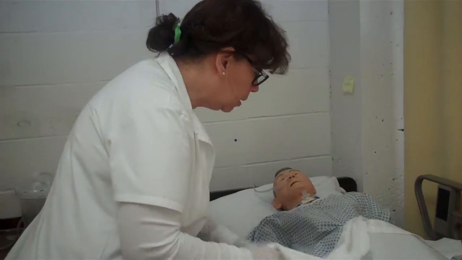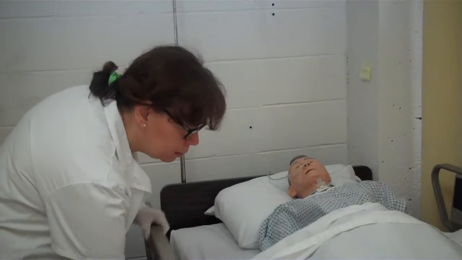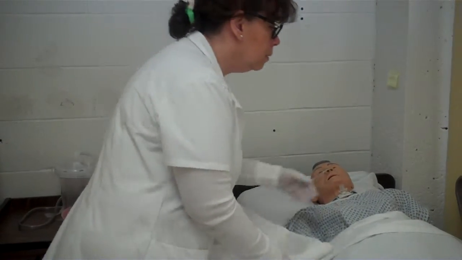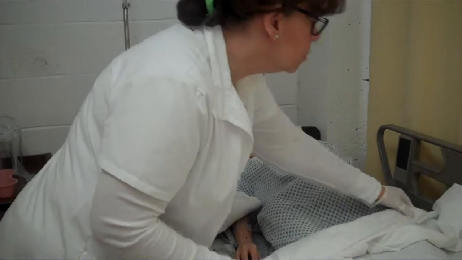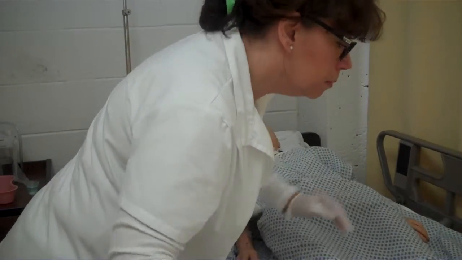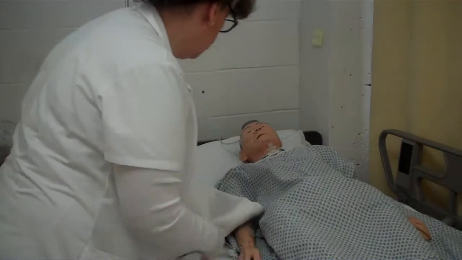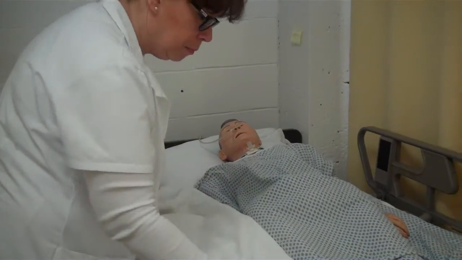Double check your patient's name, and the necessary information. I gathered all my equipment, and once I answered the right questions of the patient, and explained I would be here, I raise the bed to a comfortable working position.